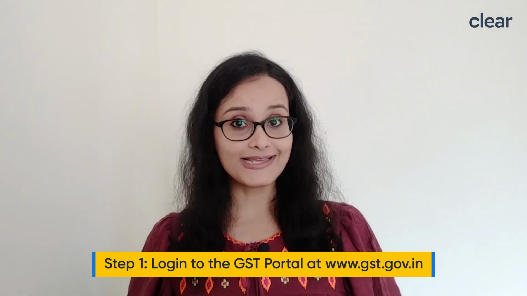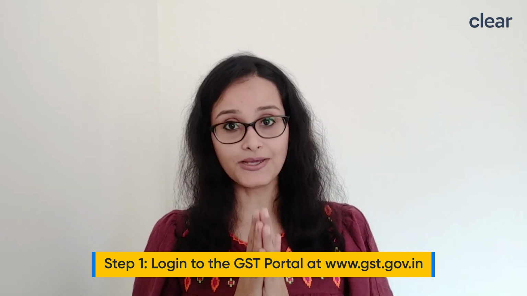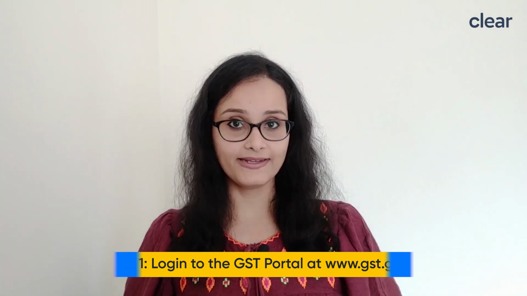The steps to file application for refund of GST as excess cash balance in your electronic cash ledger are many. But don't worry, I will take you through each step one by one. Step 1. Log into the GST portal at www.gst.gov.in. Please note that casual taxable persons or non-resident taxable persons whose registration was not granted but wish to claim refund can log into the GST portal using the temporary reference number or TRN.